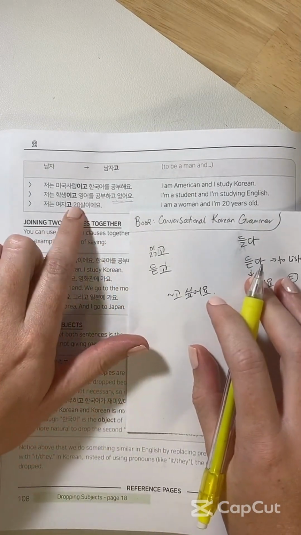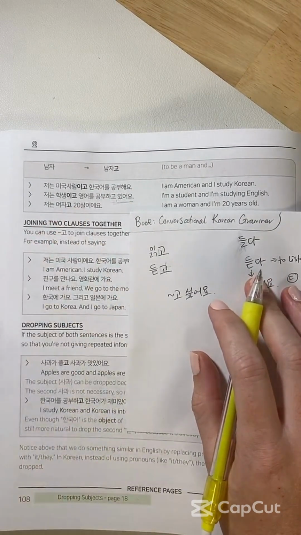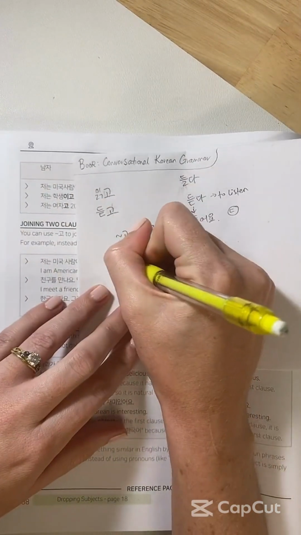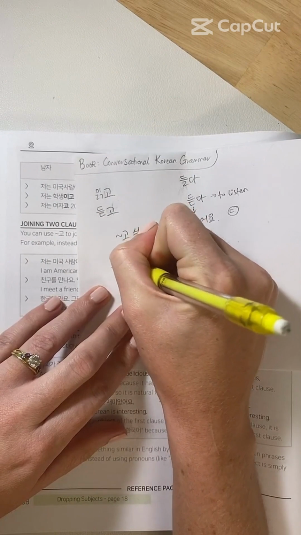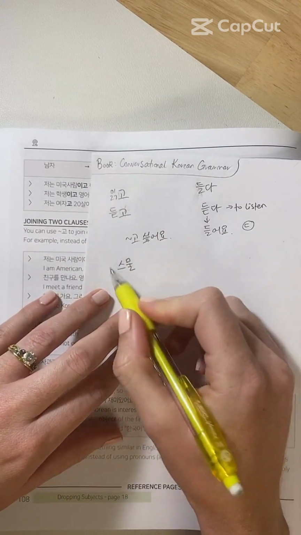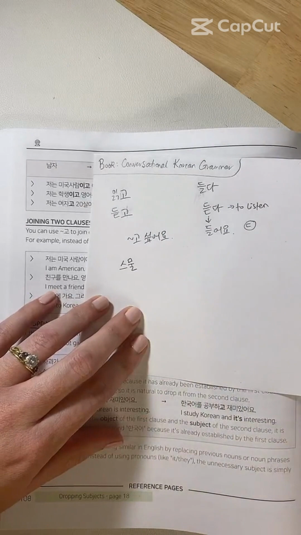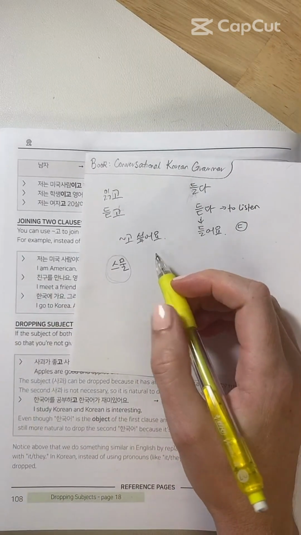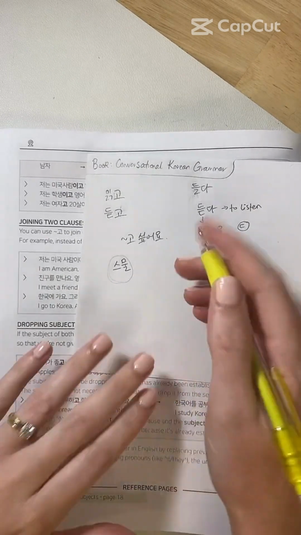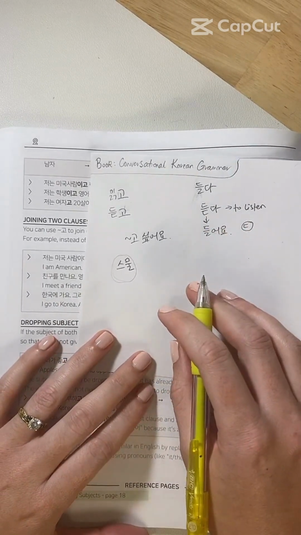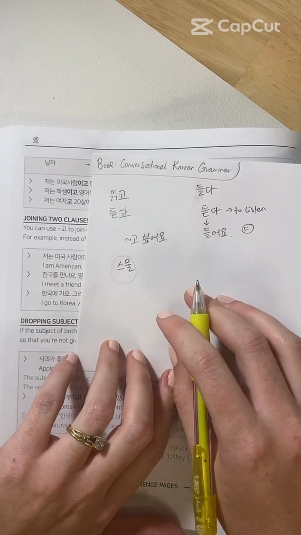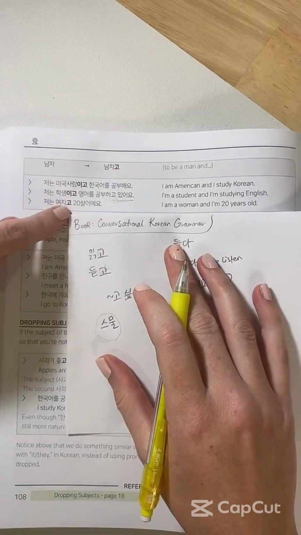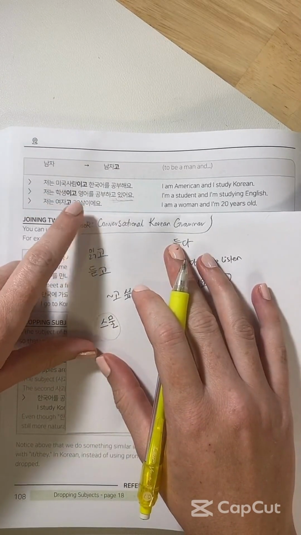Now, when you're talking about ages, you use the native Korean numbers, which for 20 is 스무. Each group of 10, 10, 20, 30, 40 has its own name in native Korean numbers. If you say 이십, people will understand you, but it's just not as natural. 이십 is the Sino-Korean number, but you should use the native Korean numbers for age.